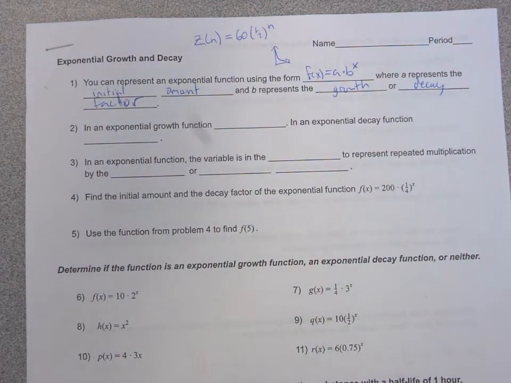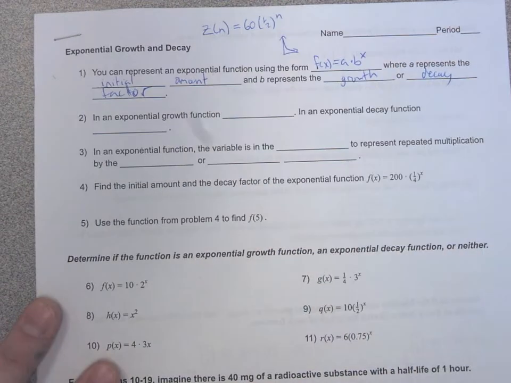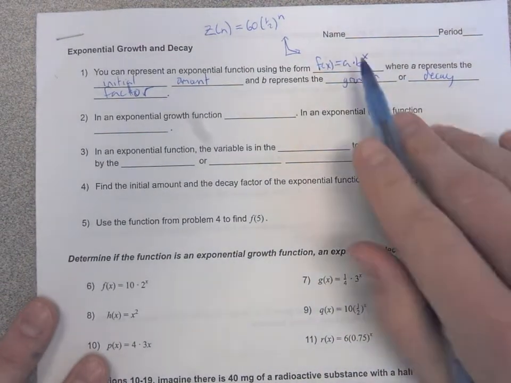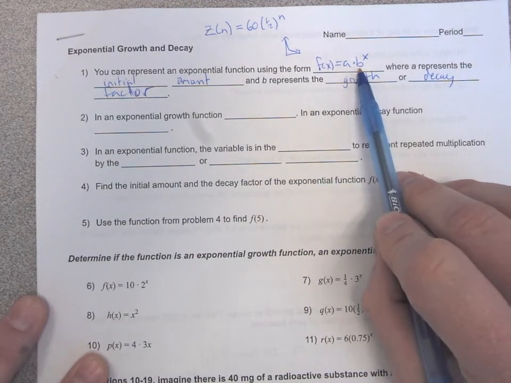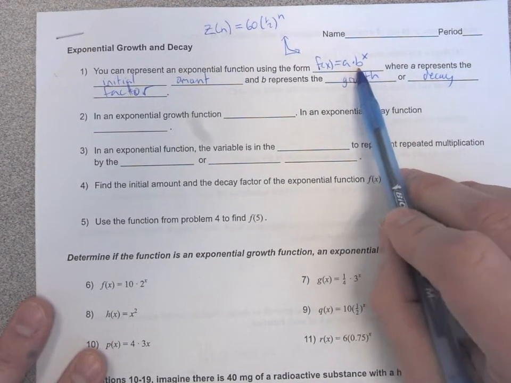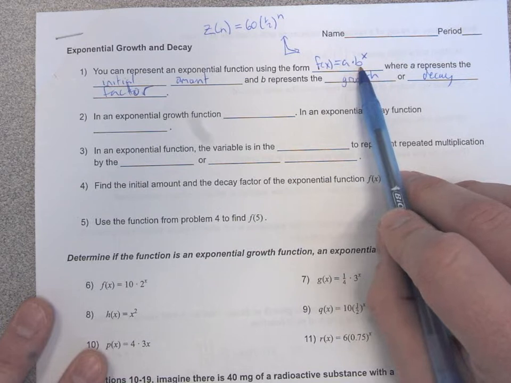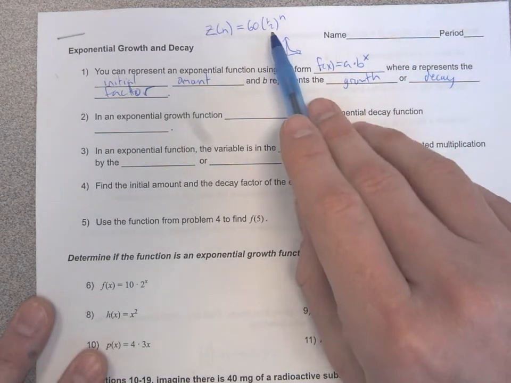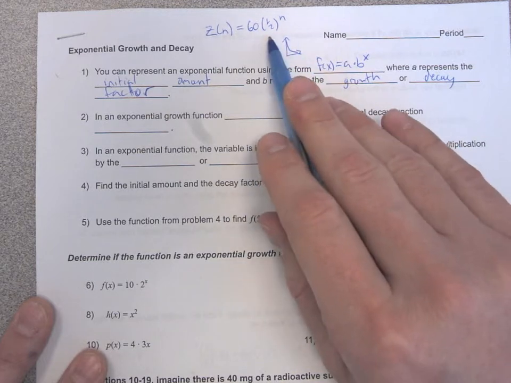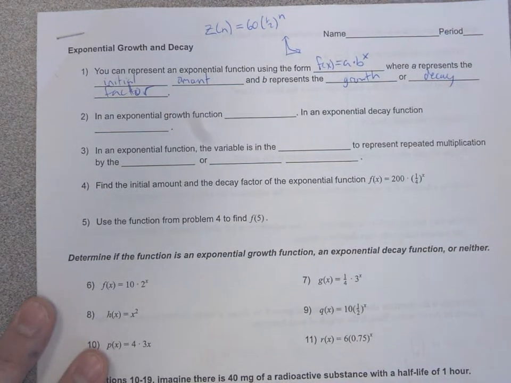So anyway, this number here in this case is a decay factor. Okay, so a times b to the x is the form. A is the initial amount, b is the growth factor, but depending on whether this is bigger than 1 or less than 1 will depend on if it's a growth or a decay function. In this case we're halving, right? We multiply something by a half, it gets less, and so that makes it decay.